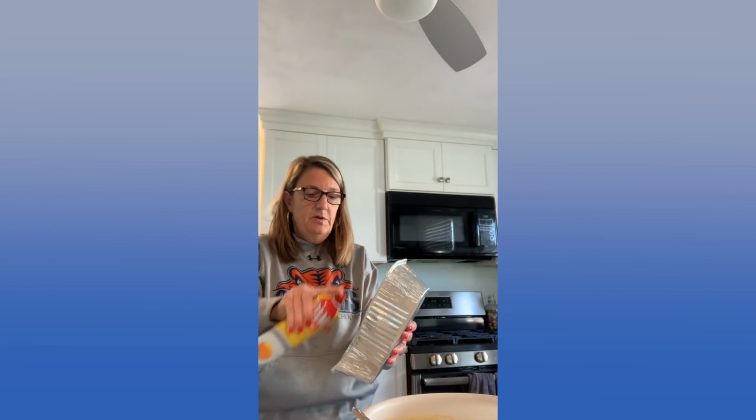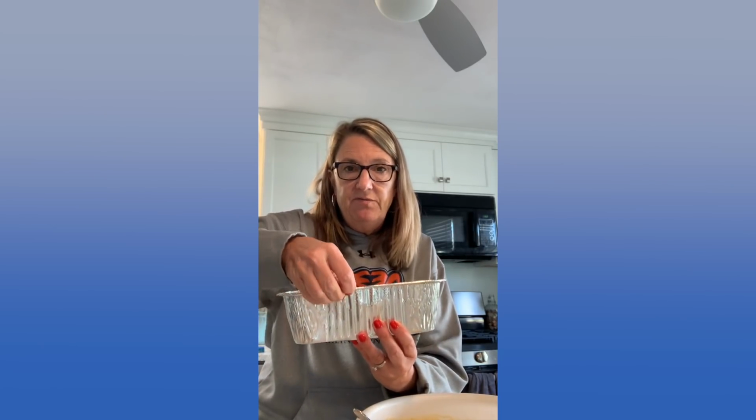All right, so then I'm gonna take my loaf pan, spray it. And I use these tin loaf pans a lot because sometimes I wanna freeze them, so I'll just cover it up with tin foil and put it in the freezer.